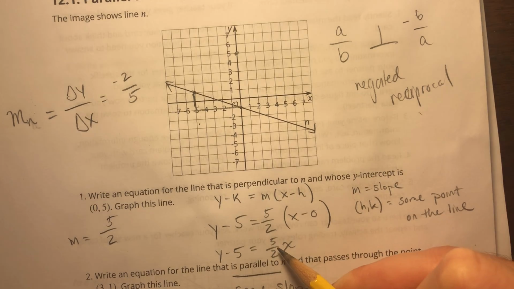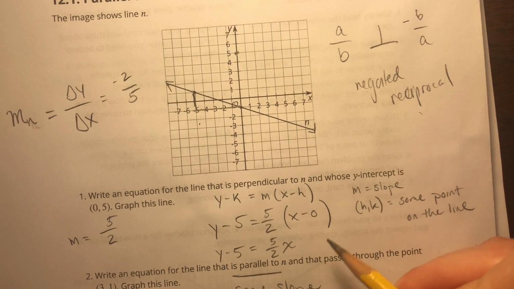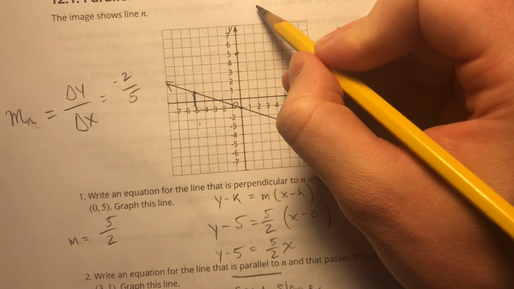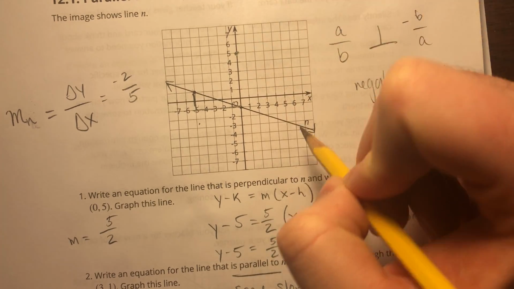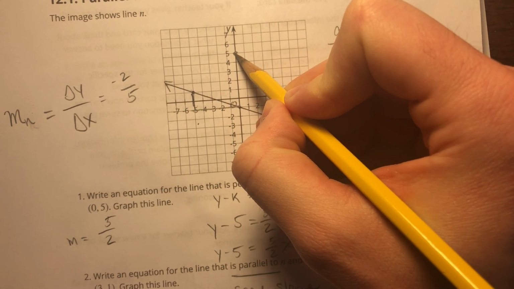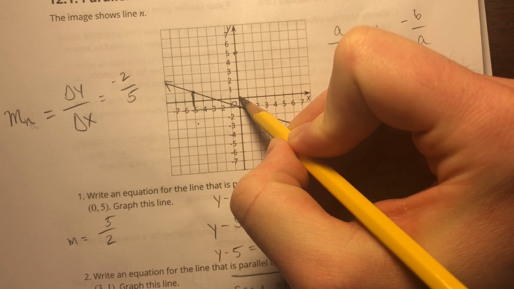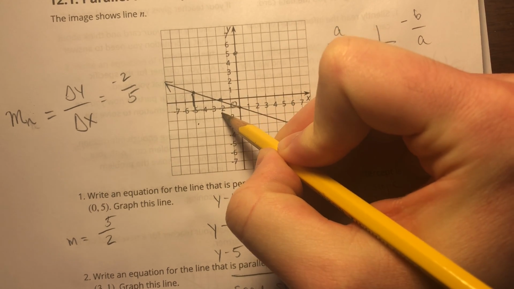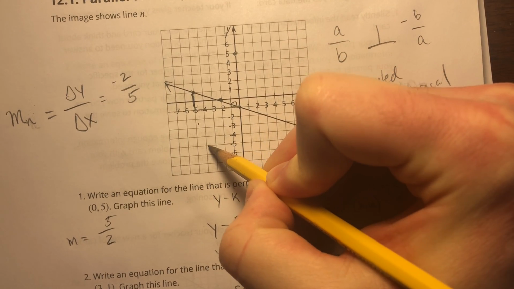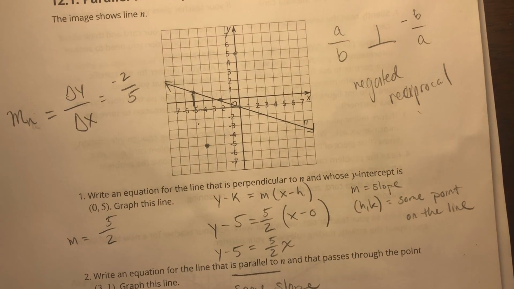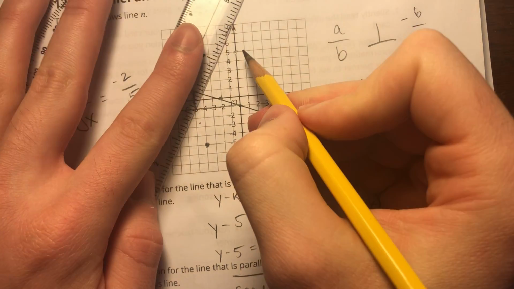And then I know the slope is up 5 over 2. Actually it's going to be difficult because I can't go up 5 here. I can go down 5 and back 2 though. 1, 2, 3, 4, 5 over 2. So I actually can graph that line.